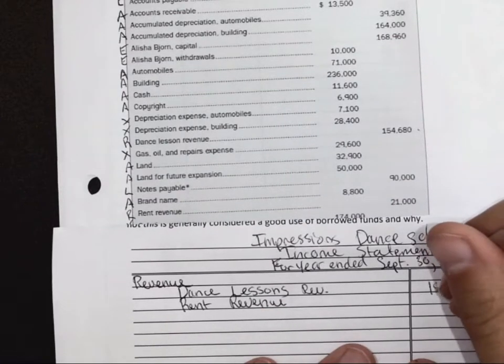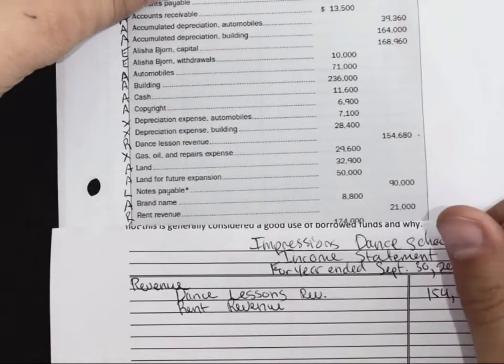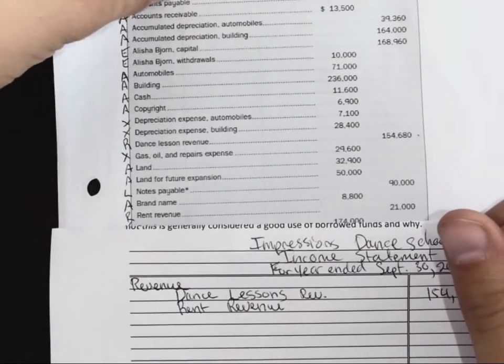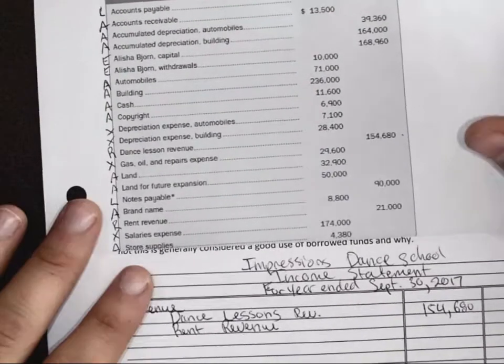So dance lessons is for $154,680, and rent revenue was for $21,000.